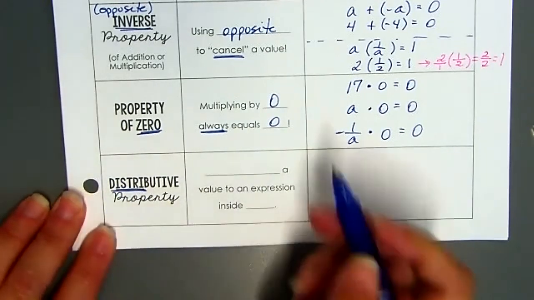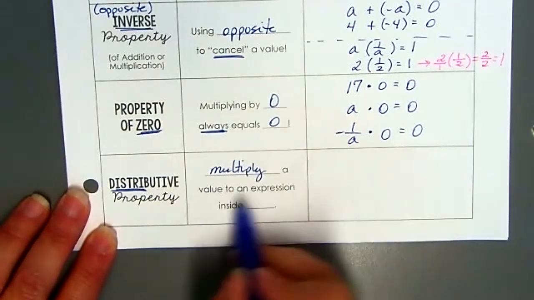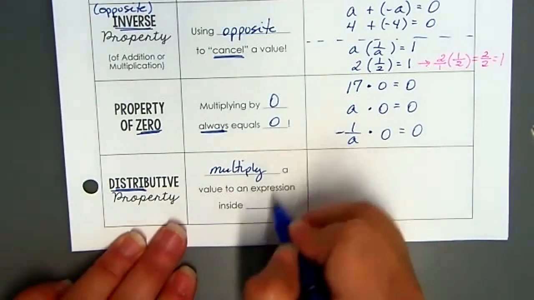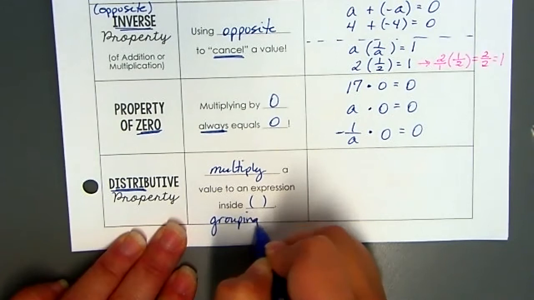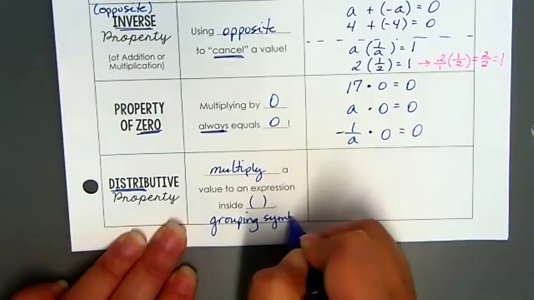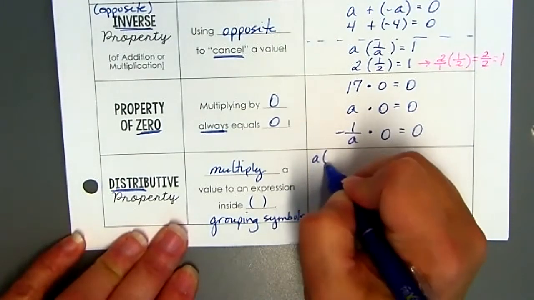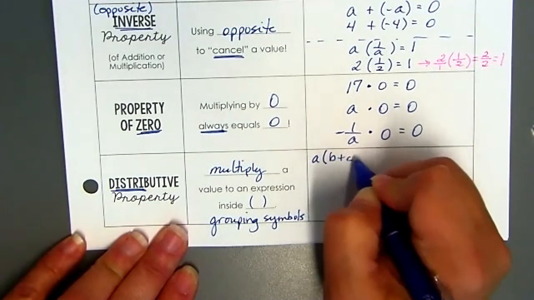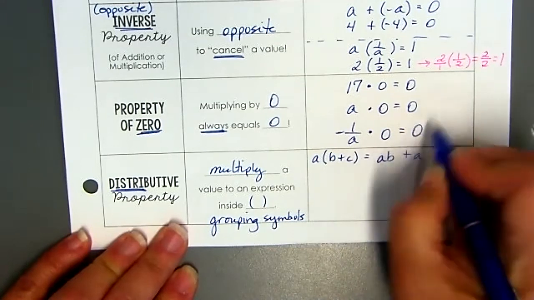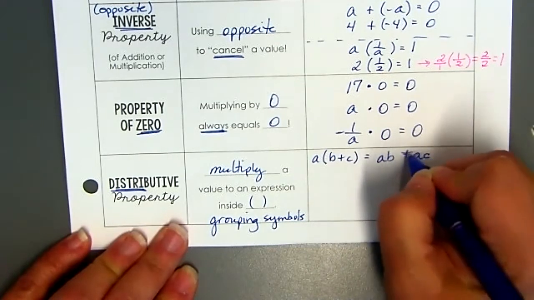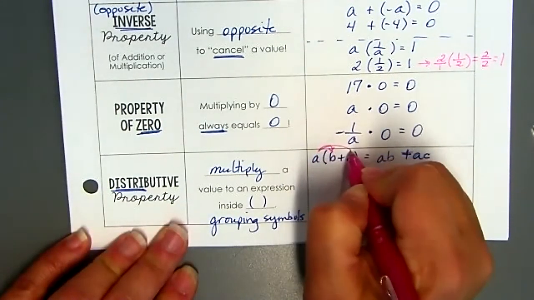And last but not least, the distributive property. Distribute, okay, that means we multiply a value to an expression inside parentheses or grouping symbols. For instance, if we have a open parentheses, b plus c, that's going to be the same as ab plus ac, because I take what's on the outside and I'm multiplying it to everything on the inside.